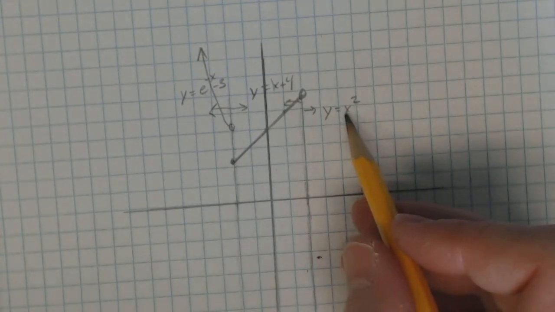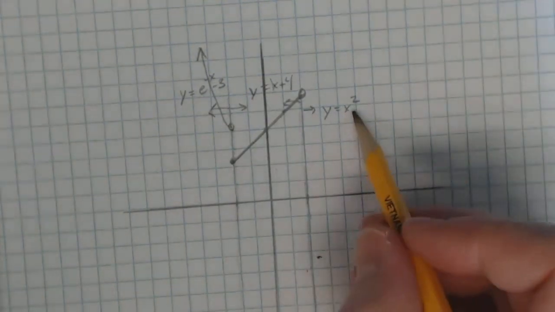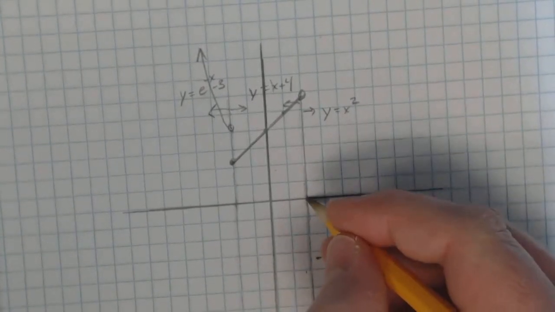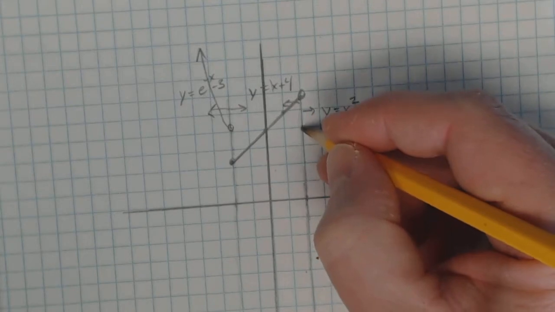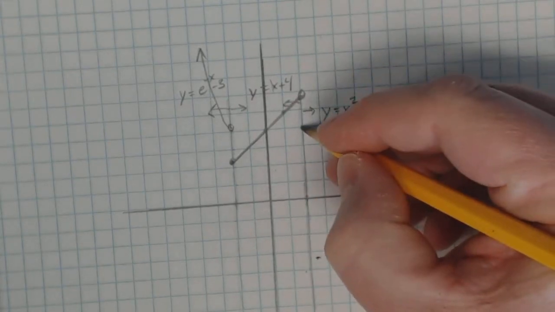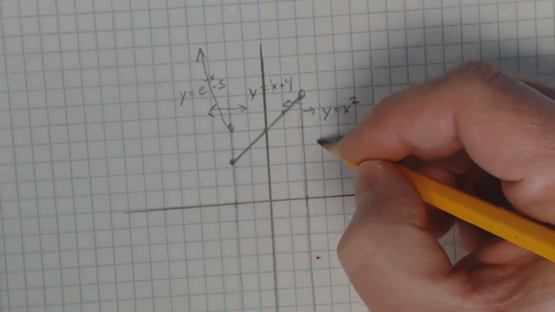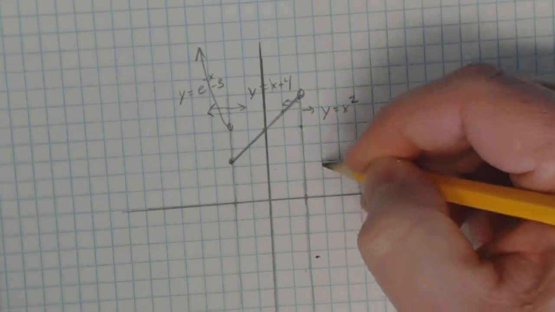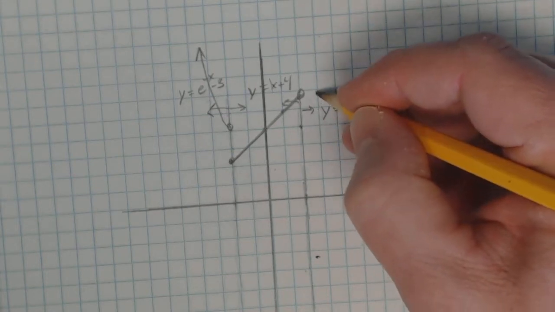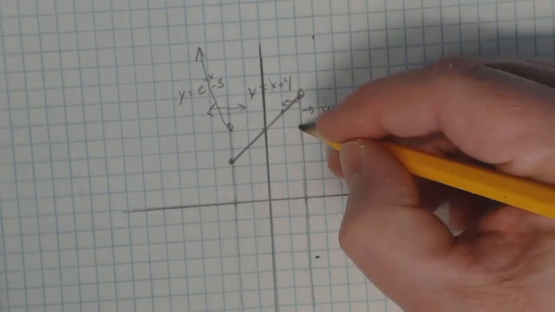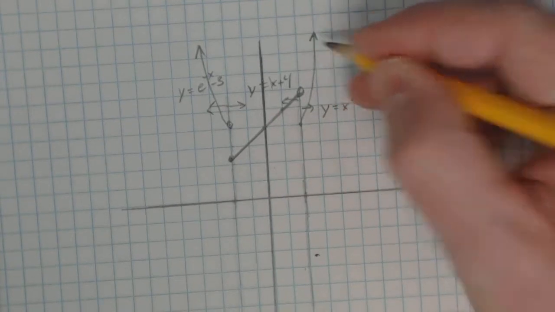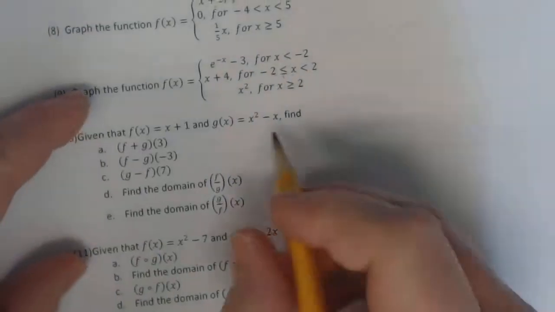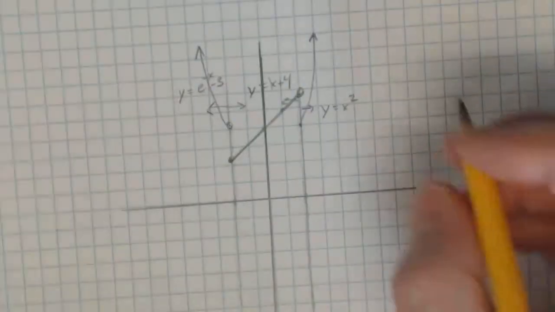And what about y equals x squared? Well, that would be a parabola. So what happens at 2? Well, 2 squared would be 4. So here's where it would start, and then it would just shoot up like a parabola, because the next one would be 3, 9. 2, 3, 4, 5, 6, 7, 8, 9. And it would have a closed dot because it has the equal to on it.